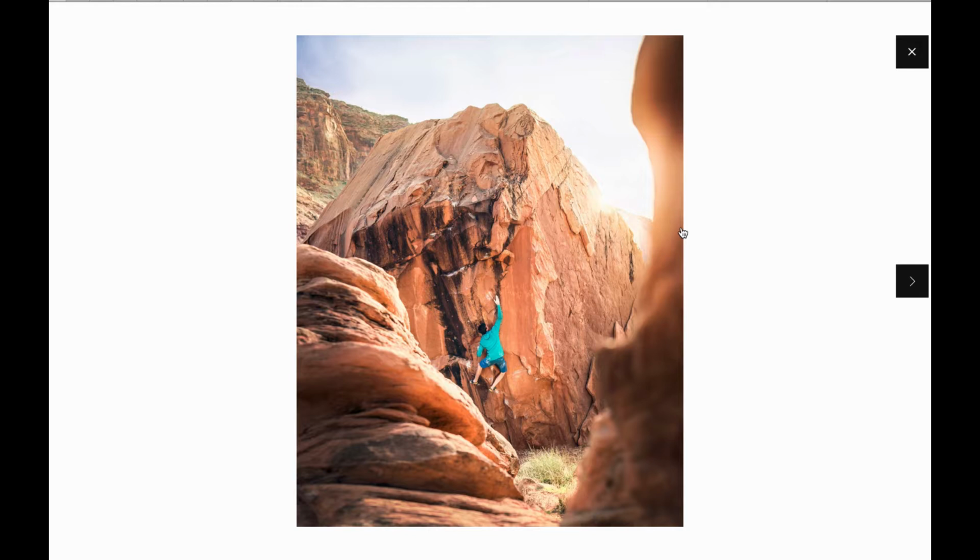Trying to tie them into the rest of the environment. And that's all. Either tie them into it or contrast them from it, I should say, actually.